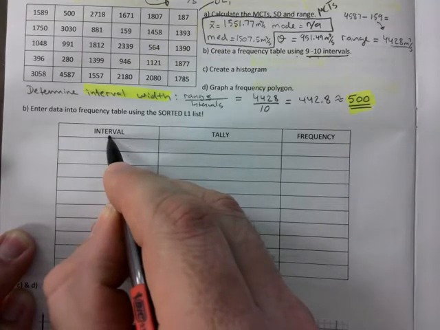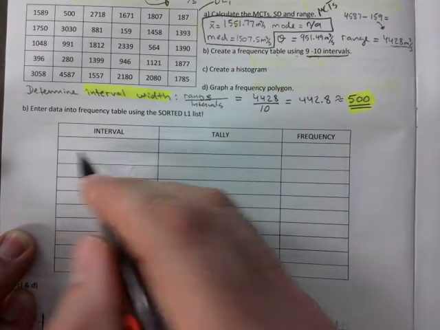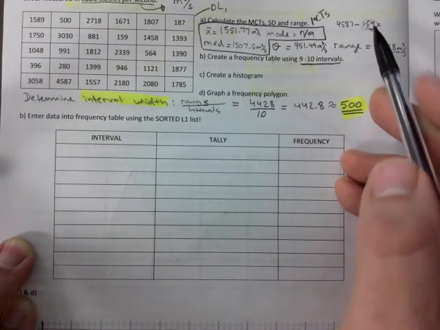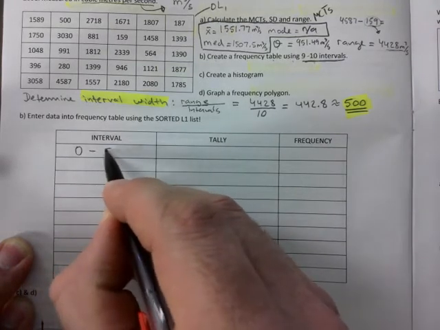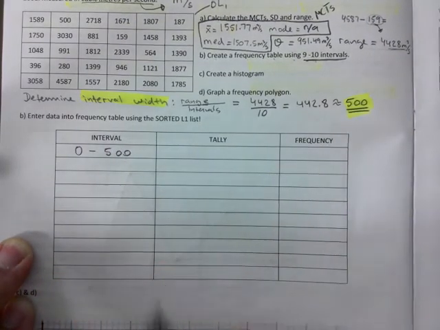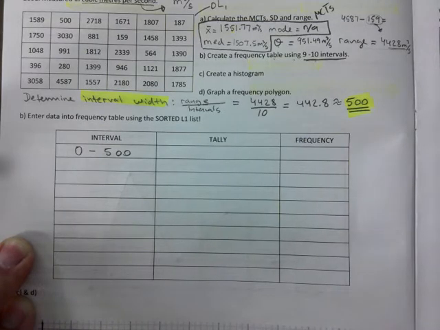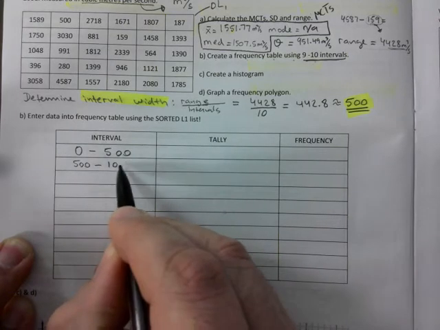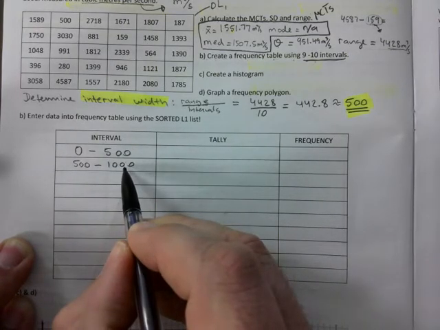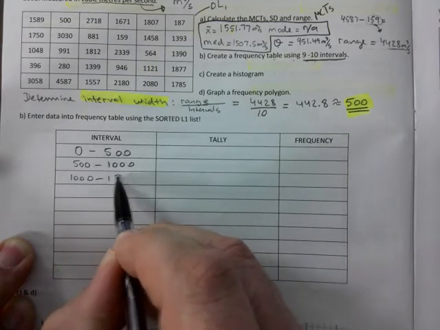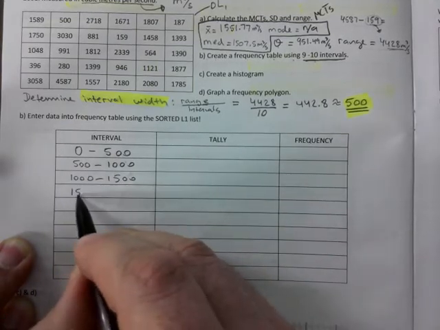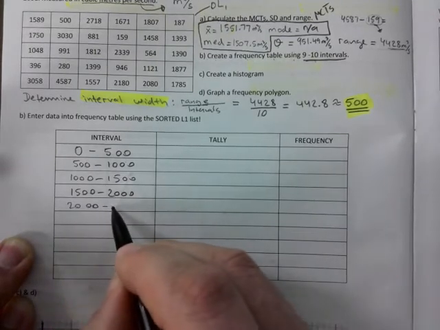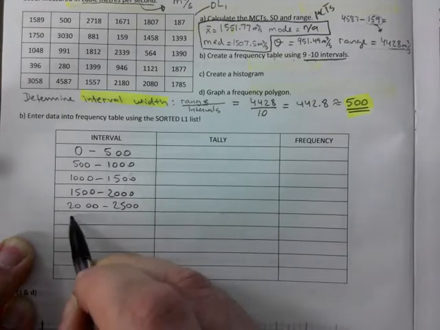So interval, what do I mean by that? You need to go low enough. Watch this. My lowest value is 159. So I'm going to go from 0 to 500 cubic meters per second. That's going to be my first bracket where I'm going to enter data. And then you just go up by 500 every time. 1,000 to 1,500. 1,500 to 2,000. And so forth. You just keep on going up by 500 every time.